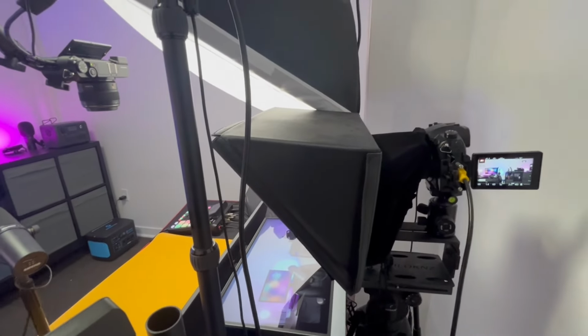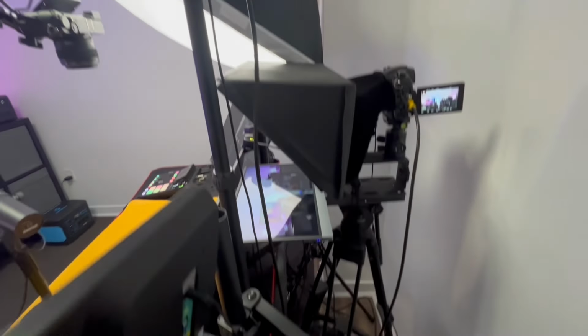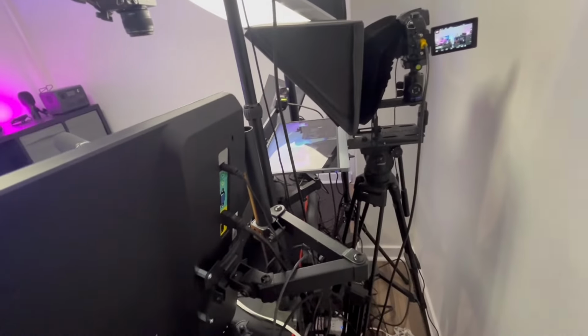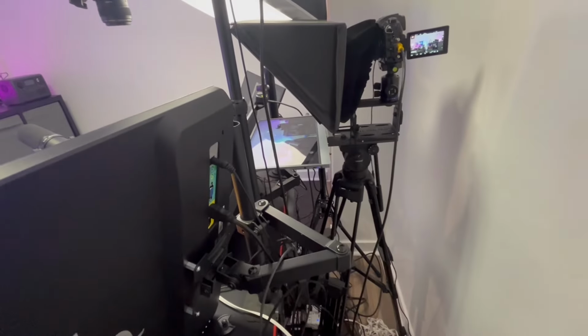Basically the teleprompter is for me to be able to see myself when I'm live streaming. And I've got a tripod here, and of course, you can see the cables are not well organized, which is, it is what it is.